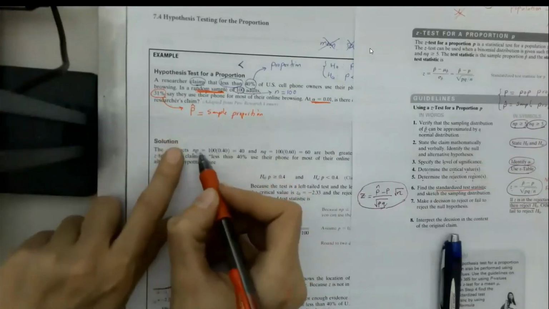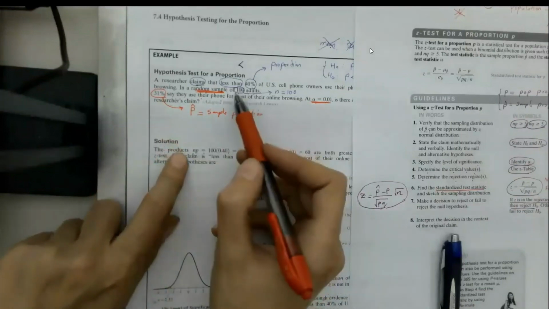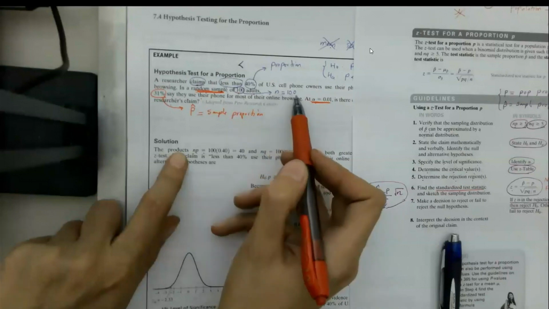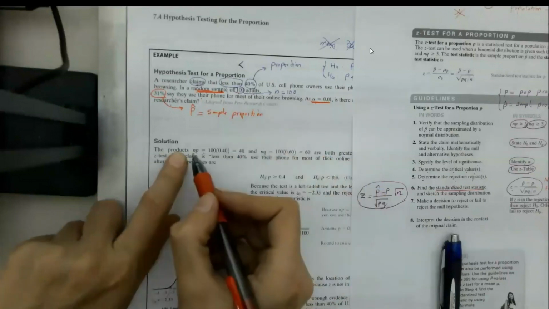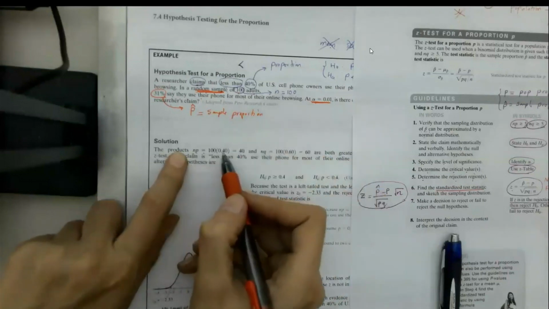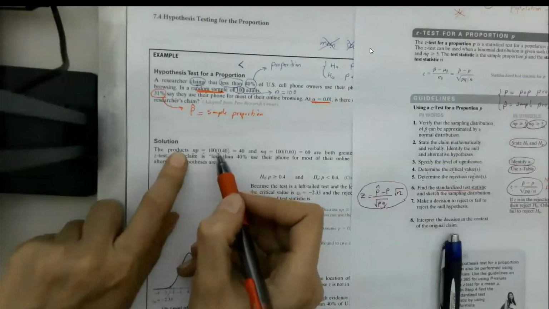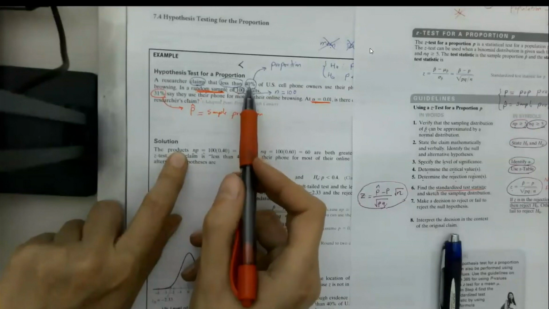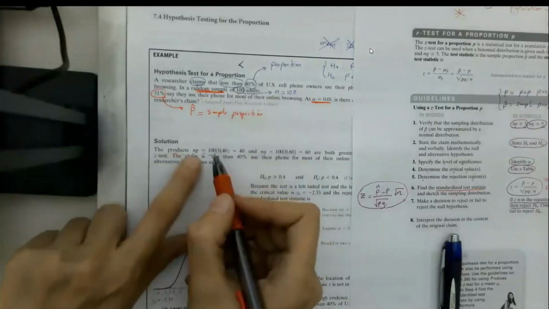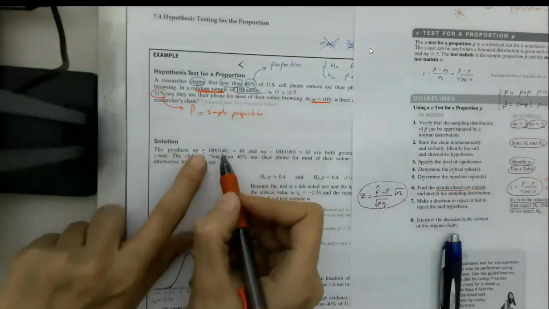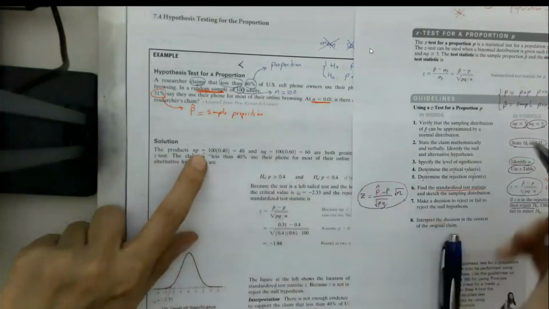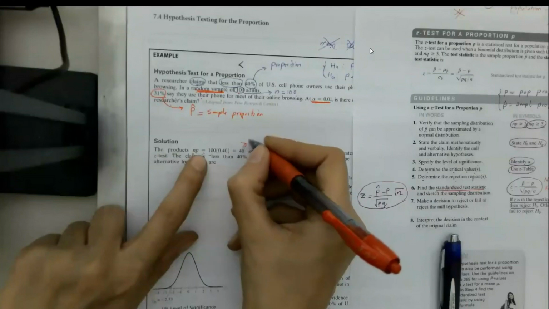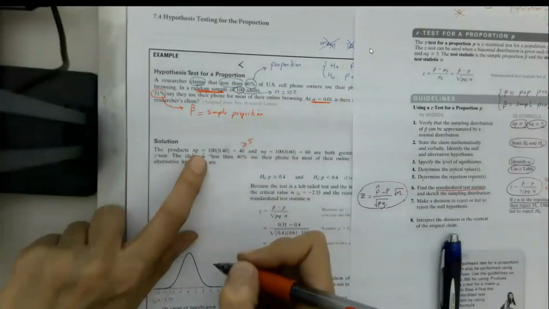N times p, remember that your sample size is 100. 100 times p, it's not p hat, p, population proportion. 100 times 40% is 40, which is greater than or equal to 5.